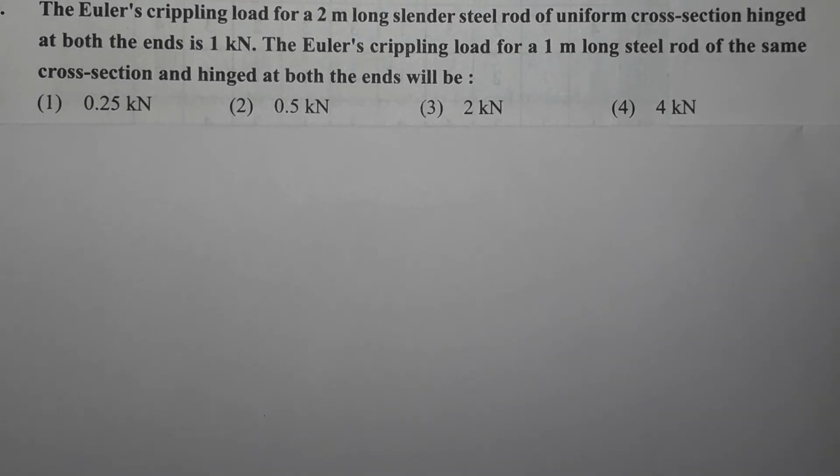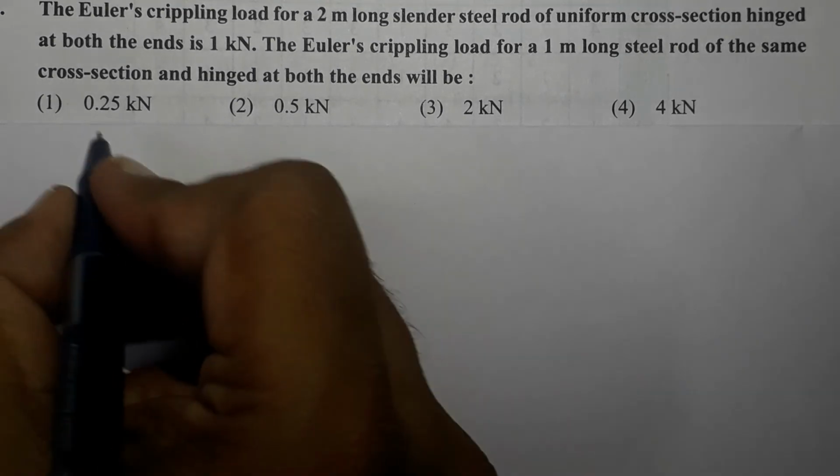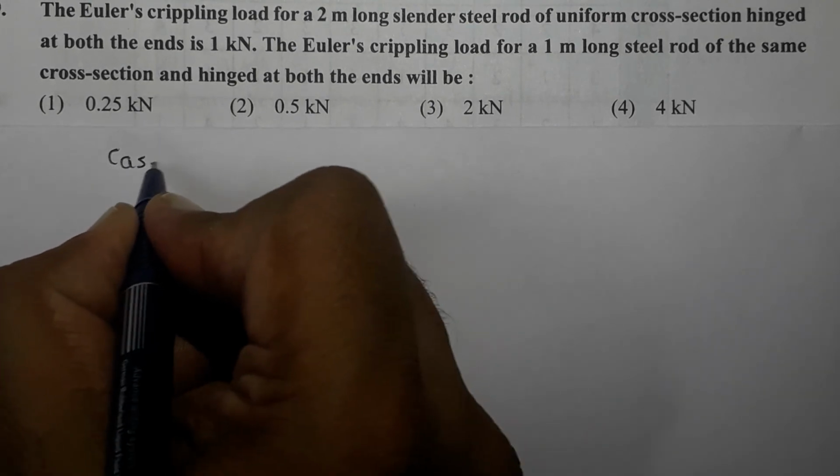Next question: the Euler's crippling load for a 2 meter long slender steel rod of uniform cross section hinged at both ends is 1 kilonewton. The Euler's crippling load for a 1 meter long steel rod of the same cross section and hinged at both ends will be. Now here they have given two cases. Let it be case 1.